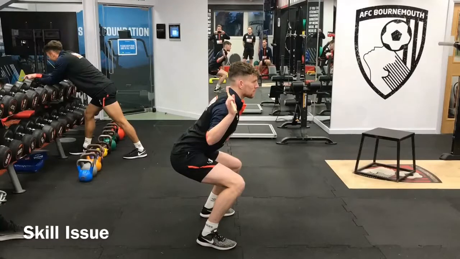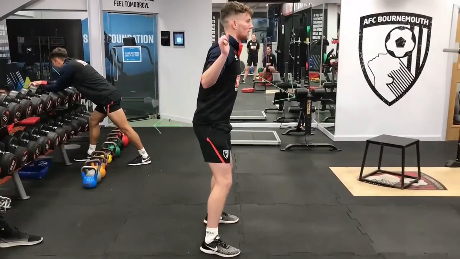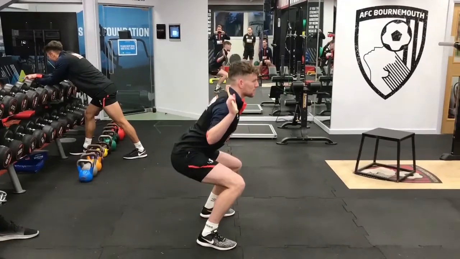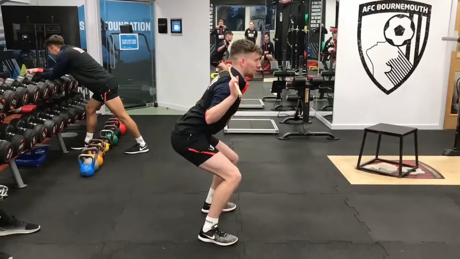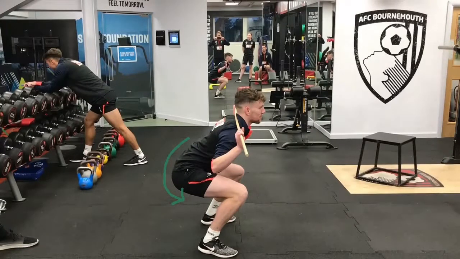This next athlete demonstrates a motor control or skill issue when performing a back squat. From this lateral view of the athlete, it is possible to see that the athlete initiates the movement with an acceptable hip hinge strategy, but very quickly performs a forward lean strategy and does not utilise full hip flexion to get the depth in the squat. This results in a large amount of lumbar flexion in the deeper stages of the squat to try and achieve that range of motion.